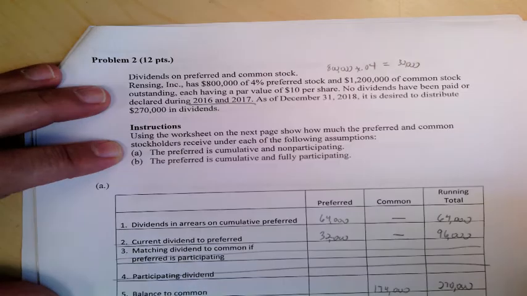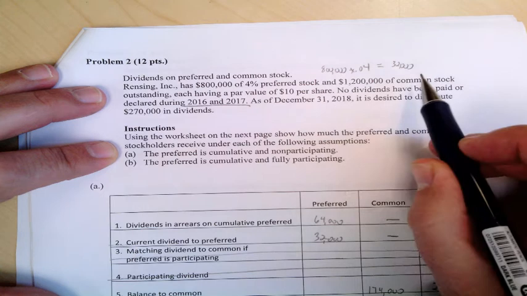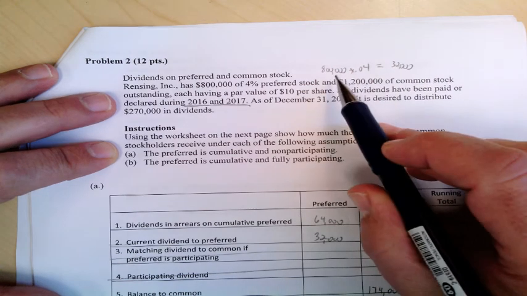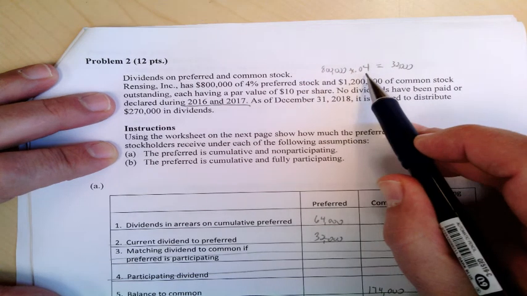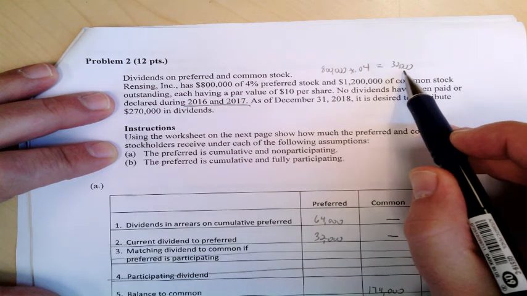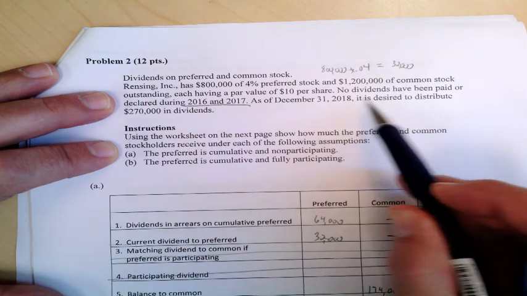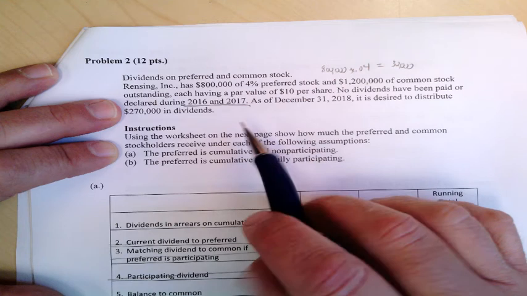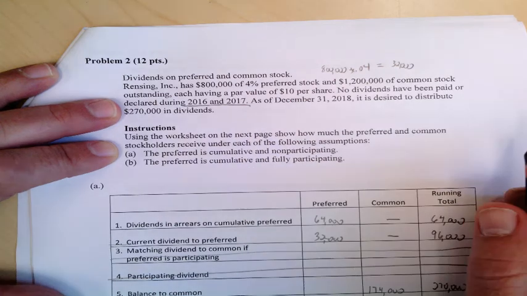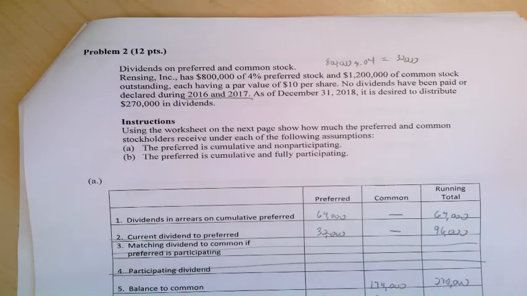And then the first thing I always do is calculate what the dividend payment is for the preferred shareholder. Well, they have $800,000. 4% is the dividend rate, so $32,000 is the dividend for the preferred shareholder. It says that no dividends have been paid or declared during 16 or 17. So there are 2 years in arrears, and in both cases my preferred stock is cumulative, so I would have to pay those dividends in arrears first.